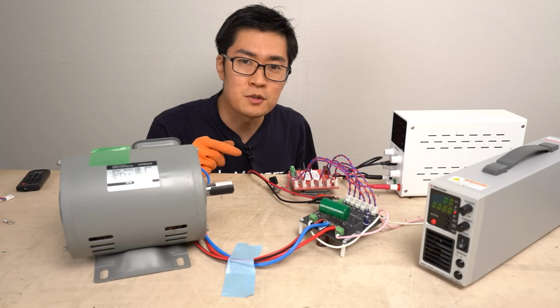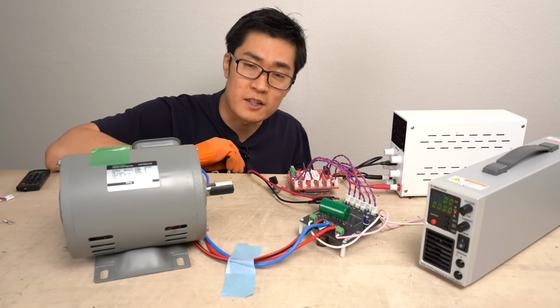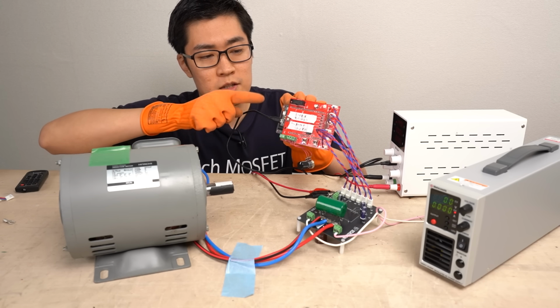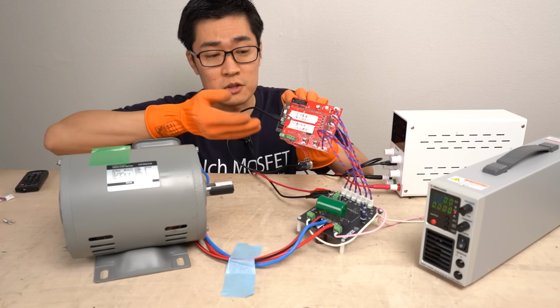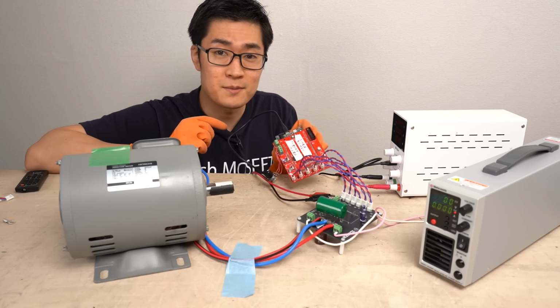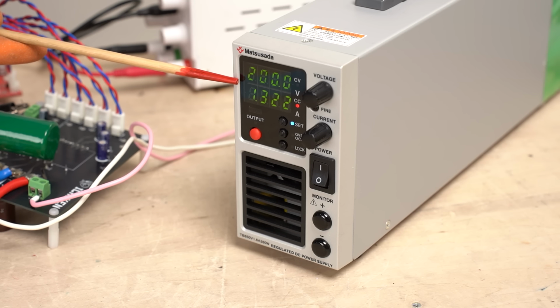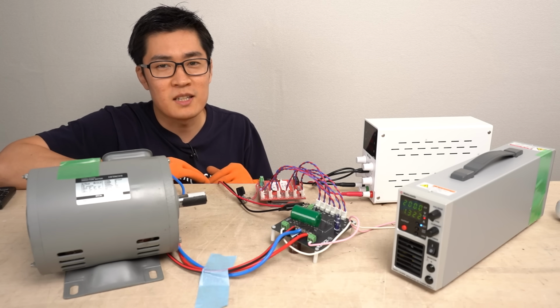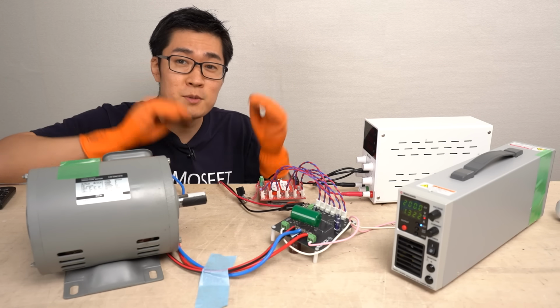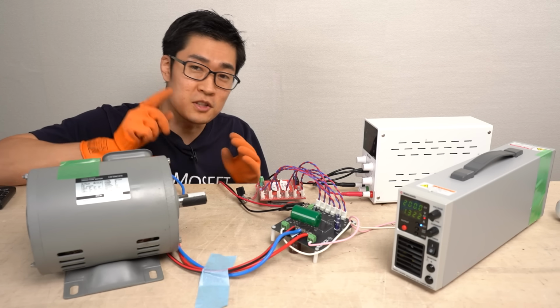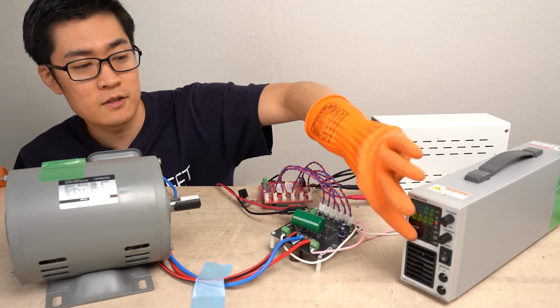Now, let's actually use this IPM-based three-phase inverter to drive a motor. This controller connected to the IPM is the same one I used when I built the KQ do re mi fa inverter before. The DC supply is set to 200 volts this time. A shock at 200 volts DC would be no joke, so I'm wearing these insulated gloves and trying to be a bit more cautious than usual. Now let's get started. Power on.